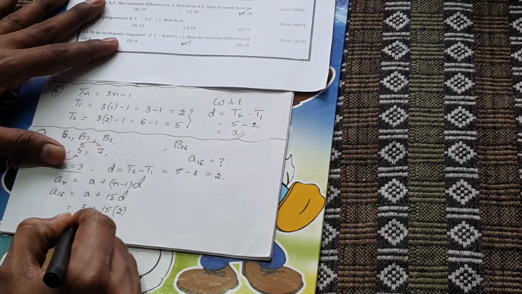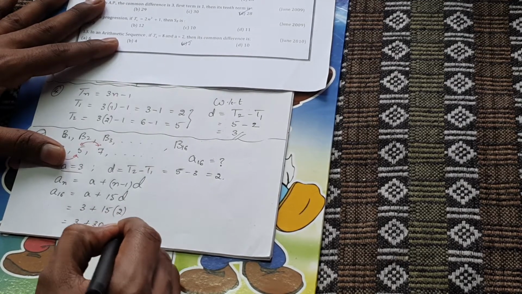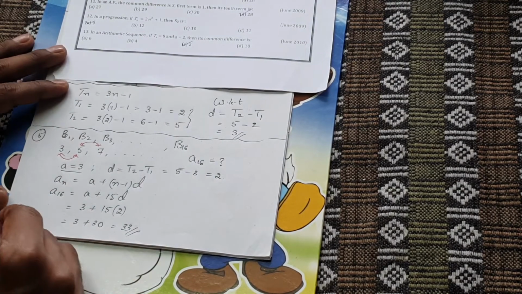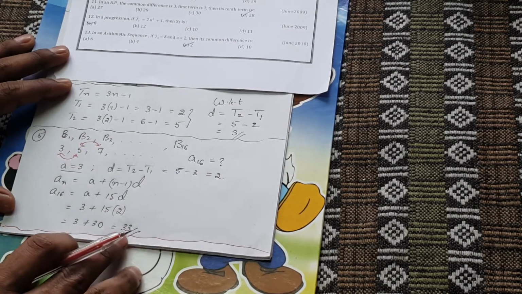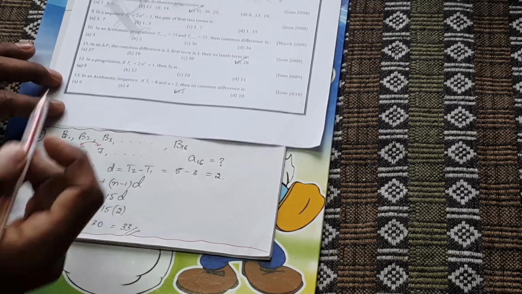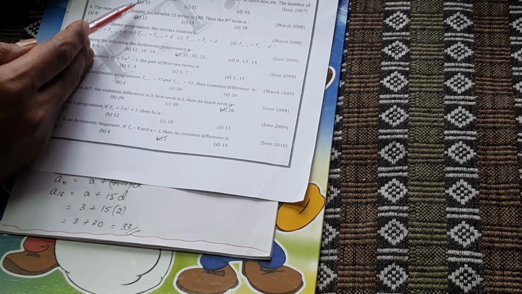So this is 3 plus 15 into 2, which is 30. 30 plus 3 is 33, and that will be the number of marbles which Raju places in the 16th box. So the option given is B, which has 33 marbles.